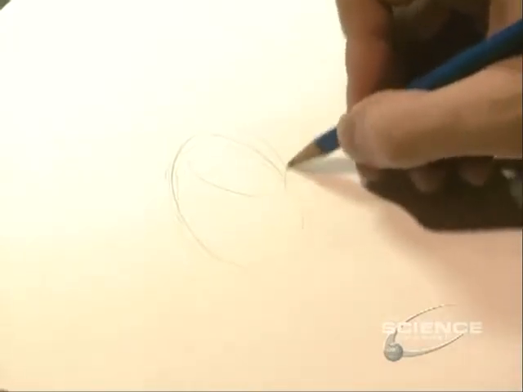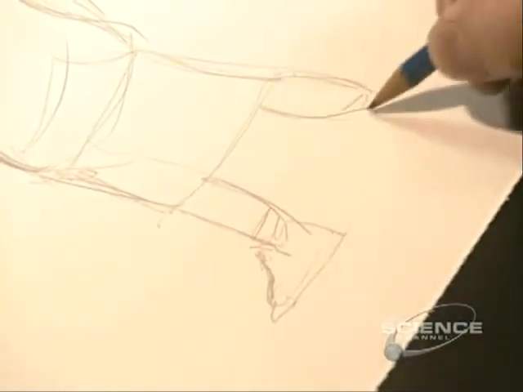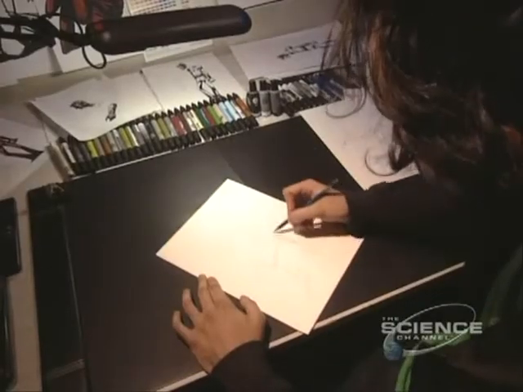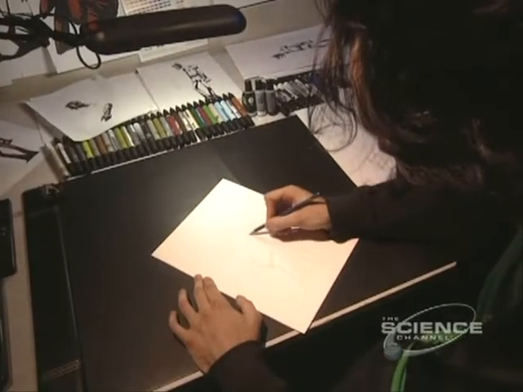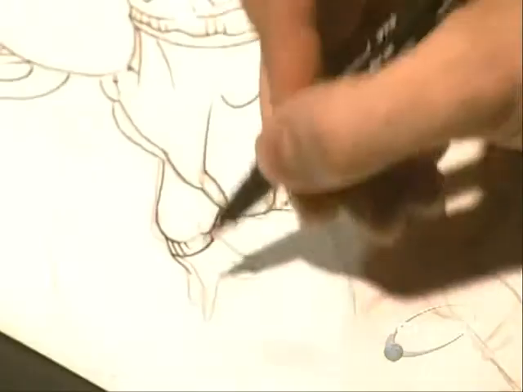background scenery. The art director begins creating the characters. He draws in pencil. When he's finished, he traces the drawing in felt pen.